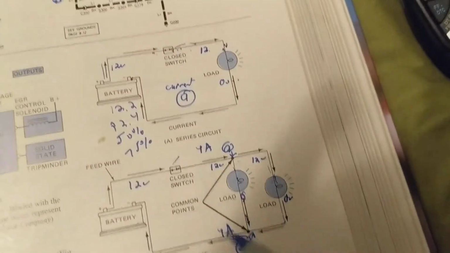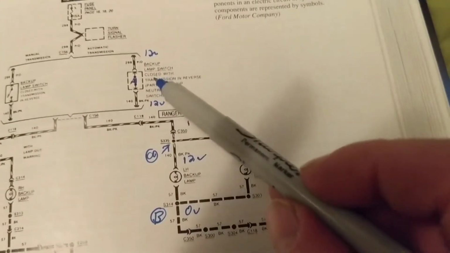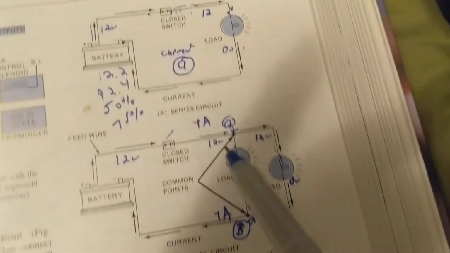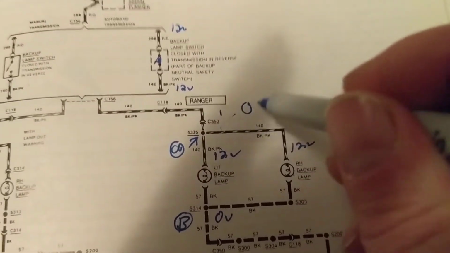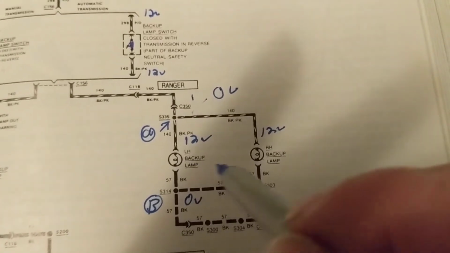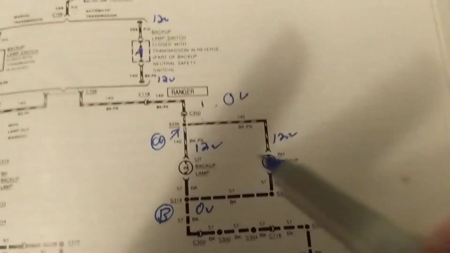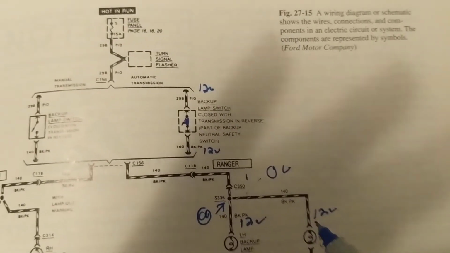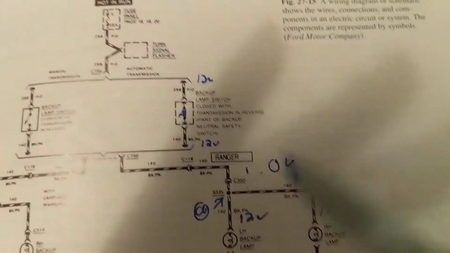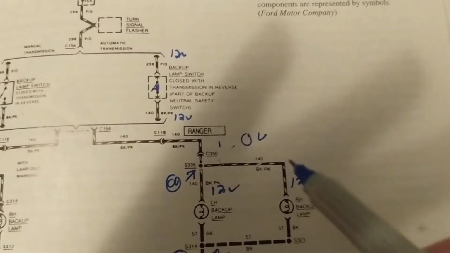That's why I introduced this one first, to show you the switch is here, the bulbs are here. If I measure 0 volts at this point, or both lights are not lit, what's the first reaction that I should have? I'll have 2 reactions. Of course, you'll say the fuse is blown. But if the fuse is not blown, what else can it be?